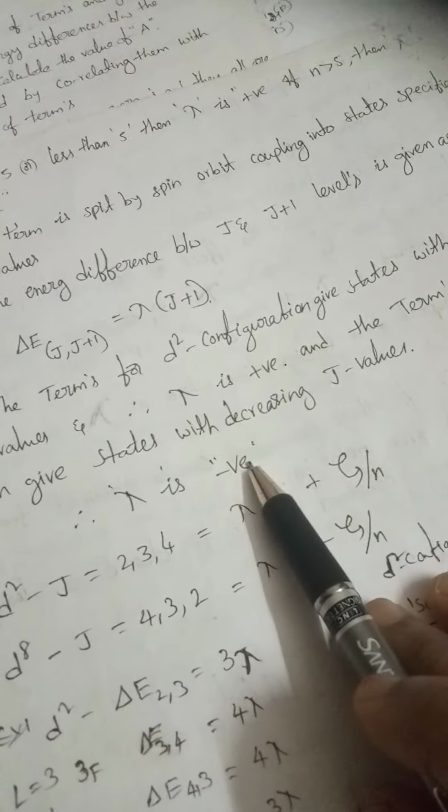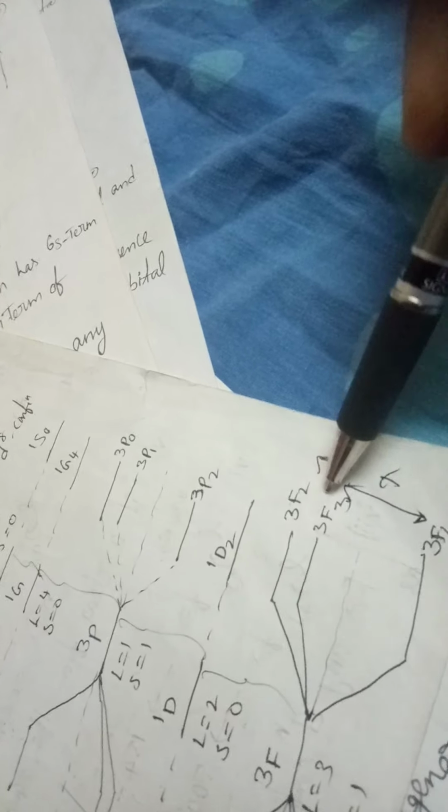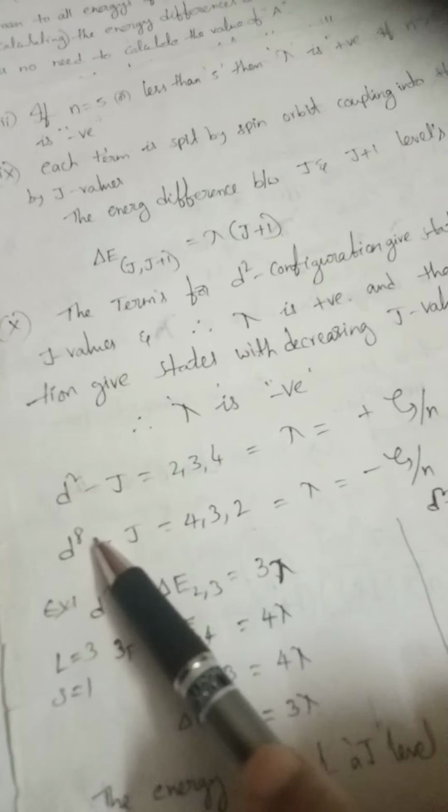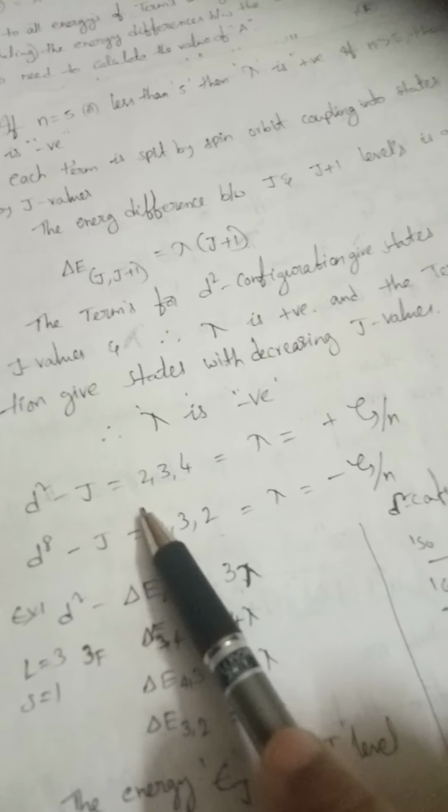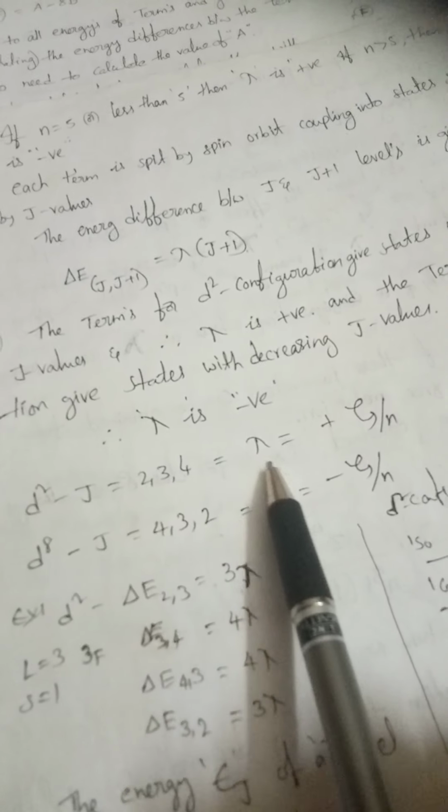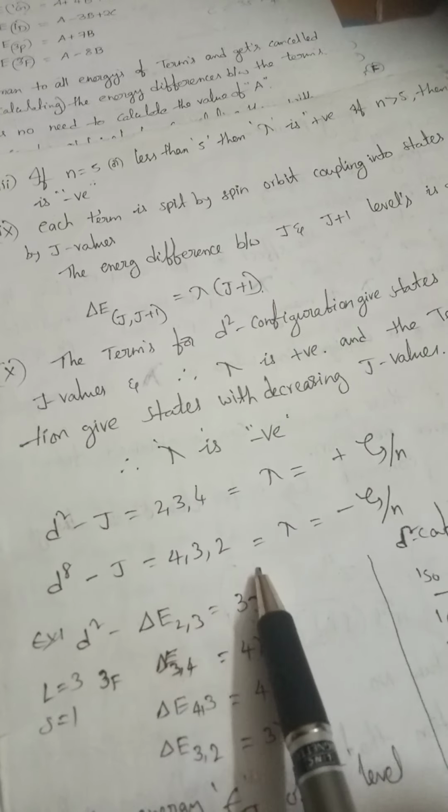Here lambda is negative, so negative means 4 minus 3 is 1, 3 minus 2 is 1, that is the indication of minus 1. So d2 is J equal to 2, 3, 4, where delta is plus zeta by n, whereas for d8 the J values are 4, 3, 2, a decreasing value, where lambda is minus zeta by n.